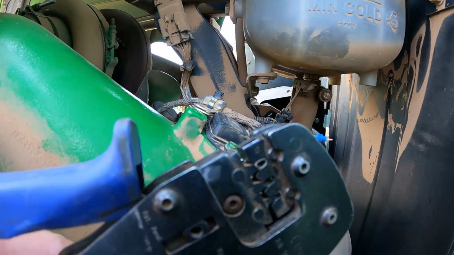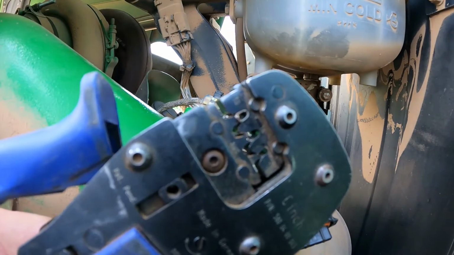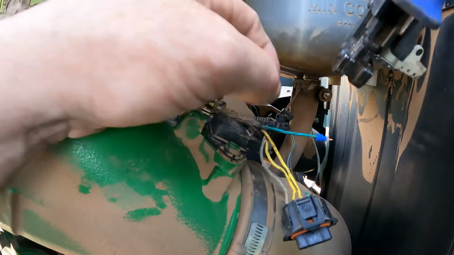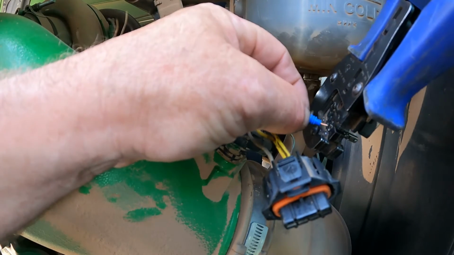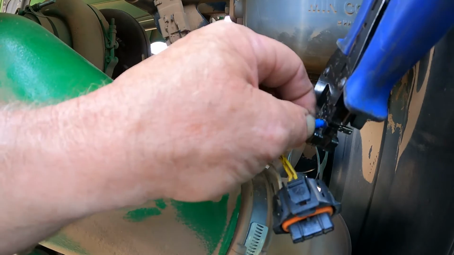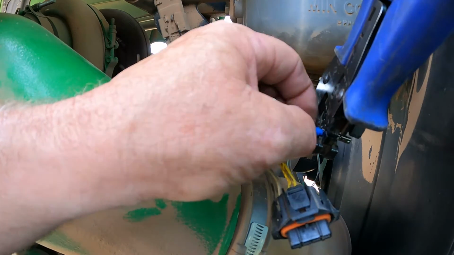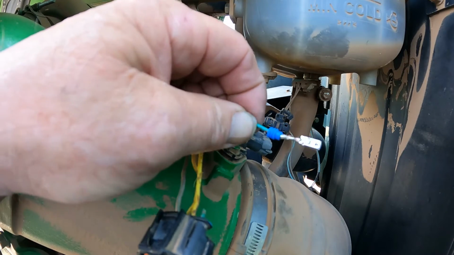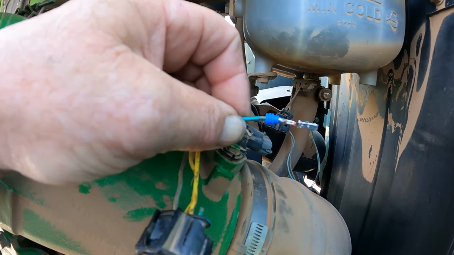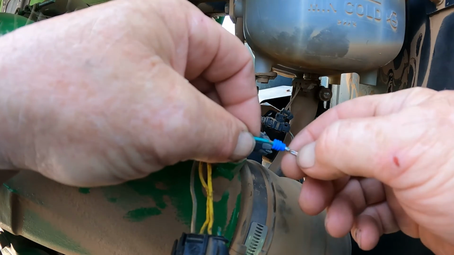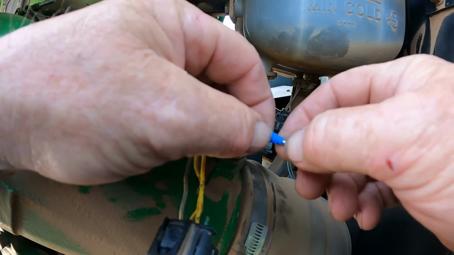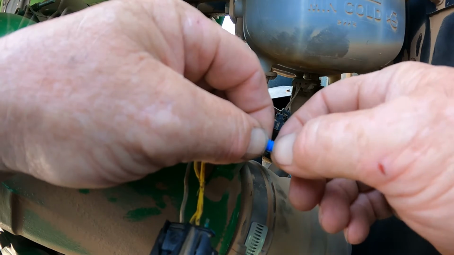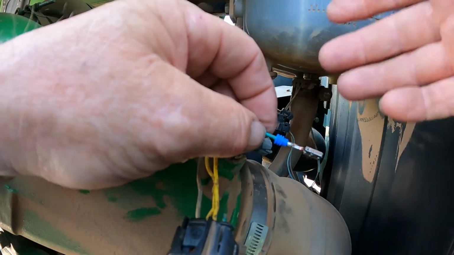So I've got my terminal loaded in my crimping tool, so I'm going to force that up into the terminal, okay, and we will put a crimp on that. So I've made my crimp on this first wire, and you can see the wire is up inside of the middle portion of the terminal, and I got a pretty good crimp on my seal, okay?